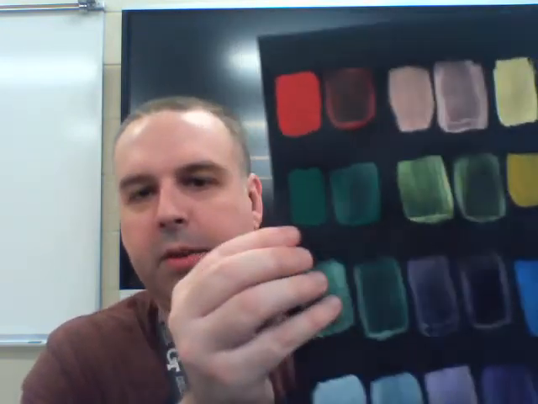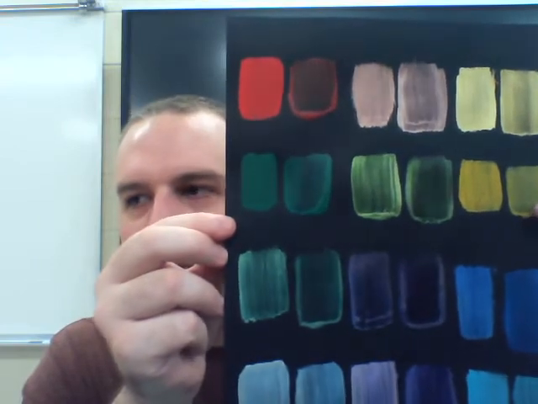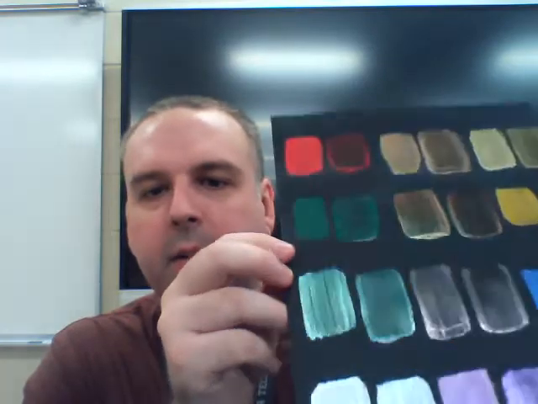The best colors were on the black paper because that background will absorb all of the other frequencies. I didn't know this going in, but they make interference paints that have multiple colors. For example, this one is green orange.